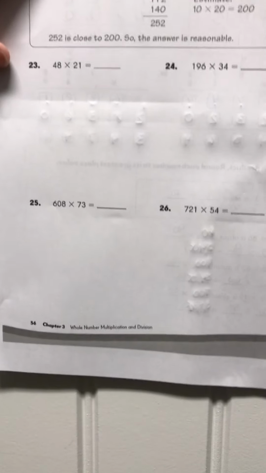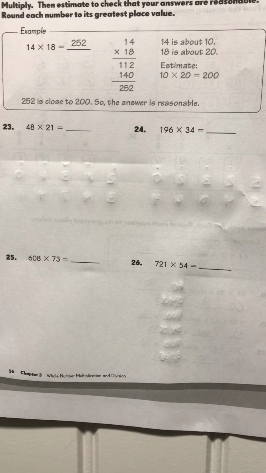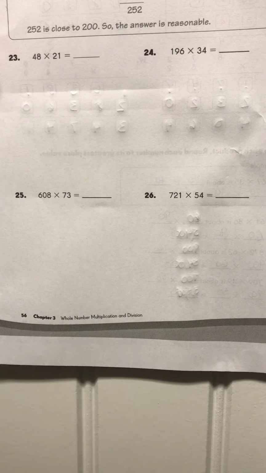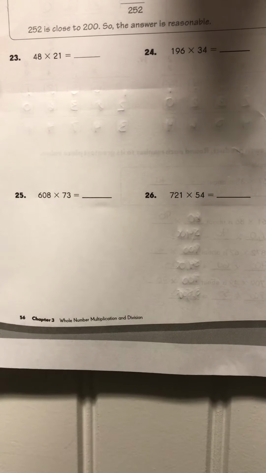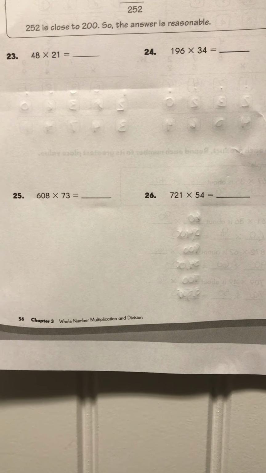And what we're going to do this time, let me make sure you can see that. All right, what we're going to do this time, doing the same thing, we are going to multiply first, and then we're going to check it to see if it's close enough to be the correct answer by estimating.